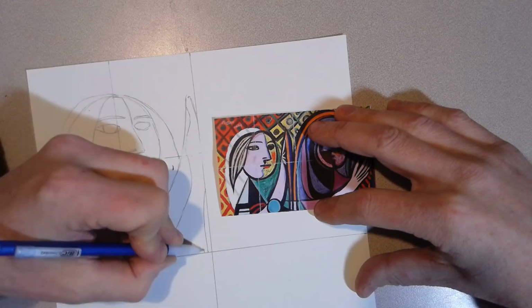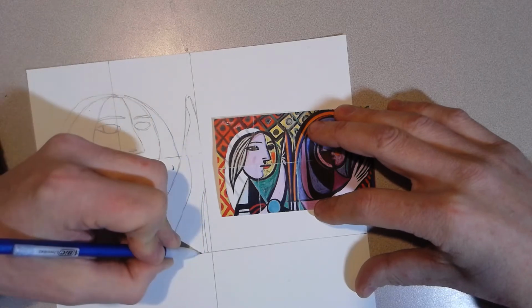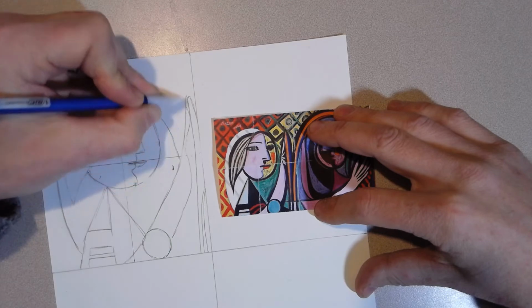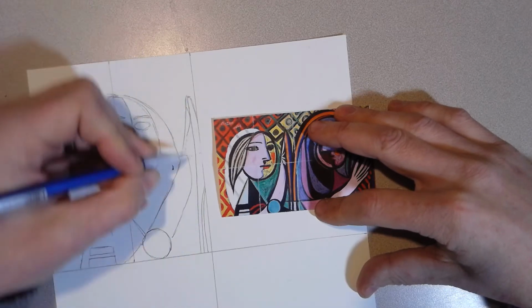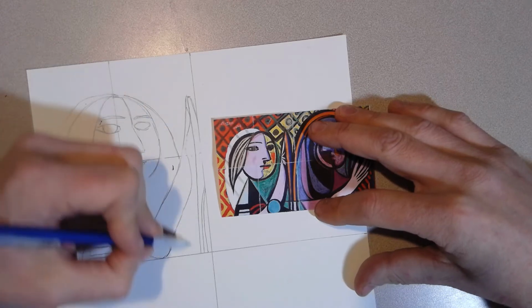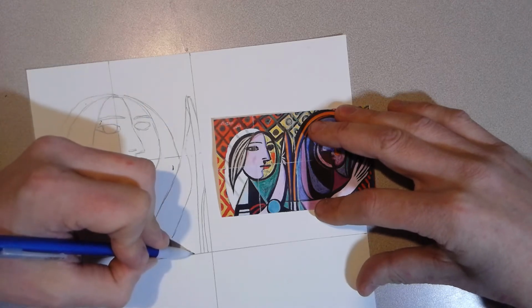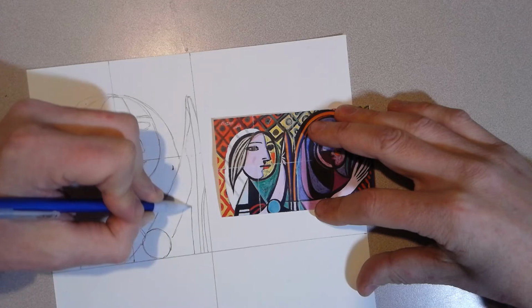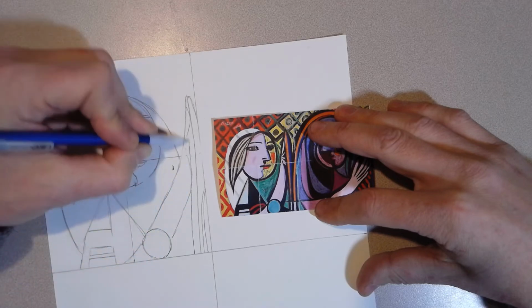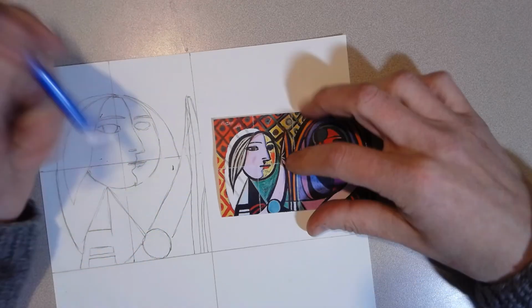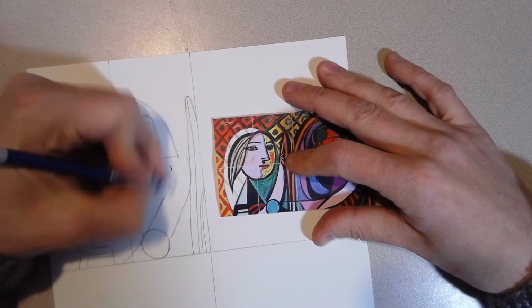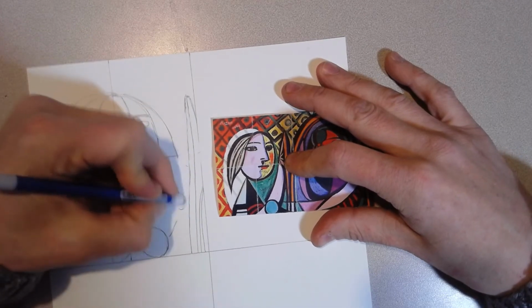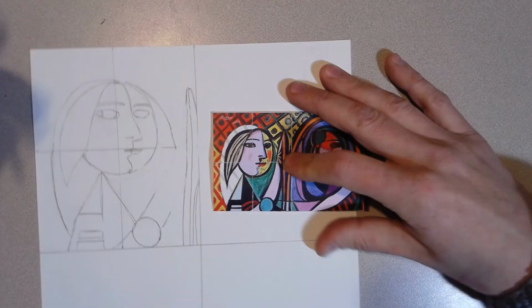One there for the mirror, 2, 3. I have to remove my arm, aren't I? I always tell people to draw light, and that's why.